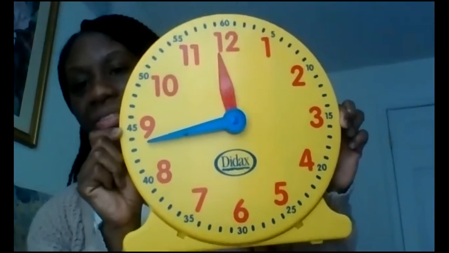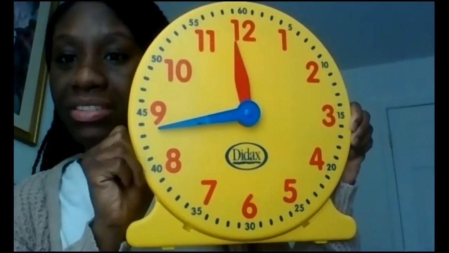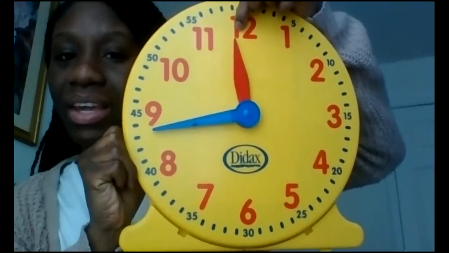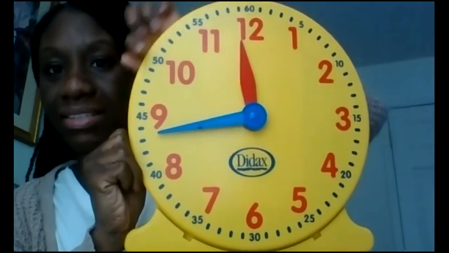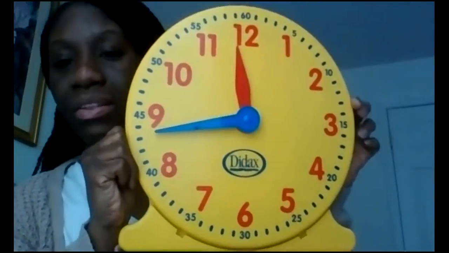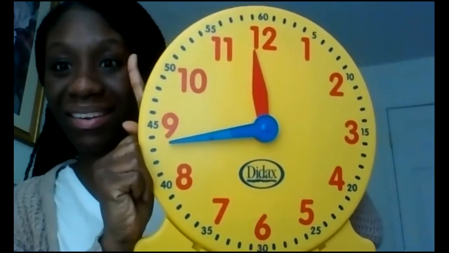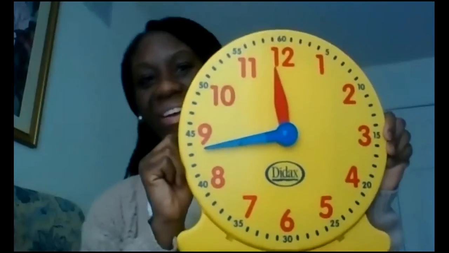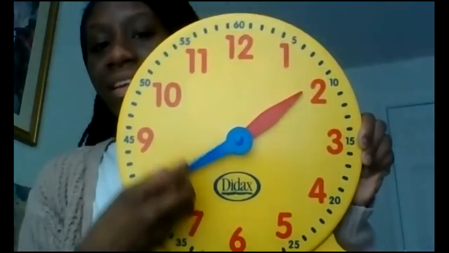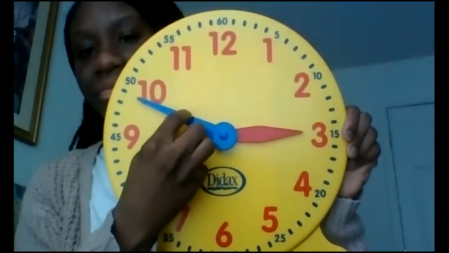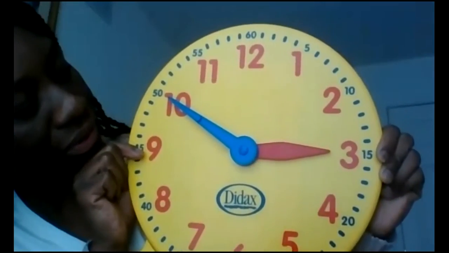Okay, awesome. So, quick review. We're going to measure time using hours, minutes, and also seconds in between. We know that there are 60 minutes in 1 hour. Excellent job. Let's see if we can figure out what time it is.